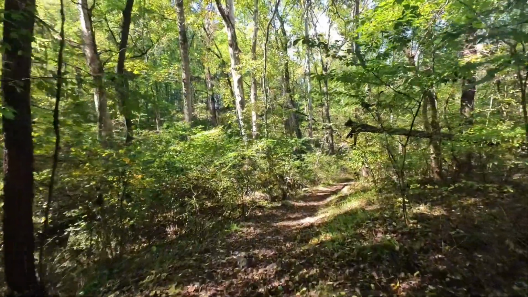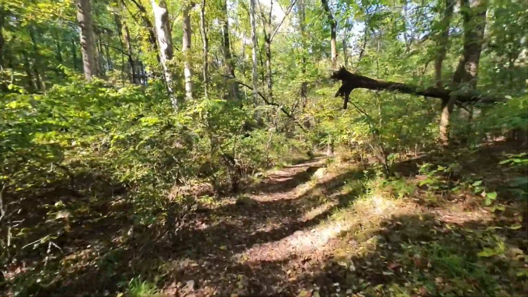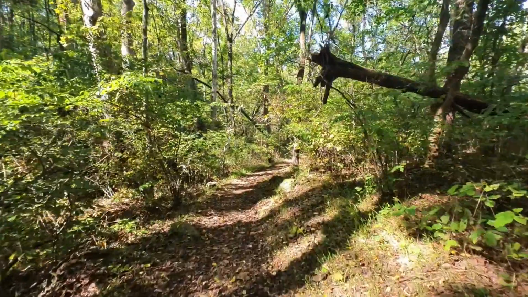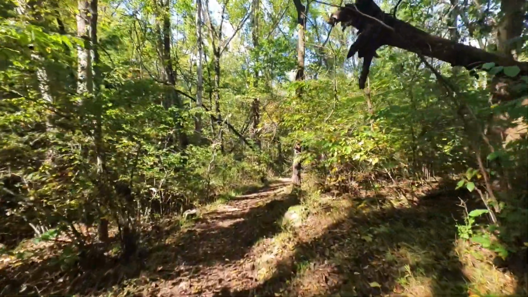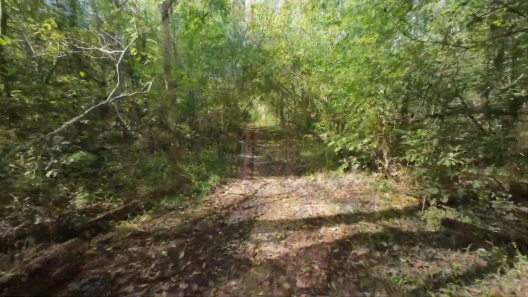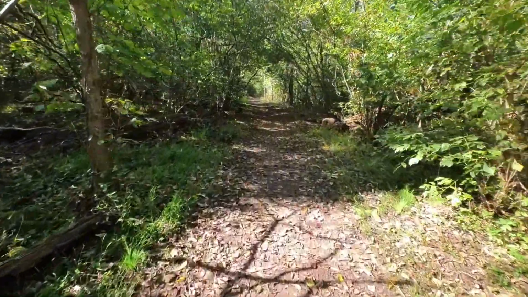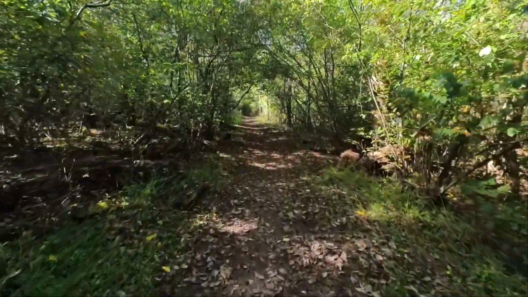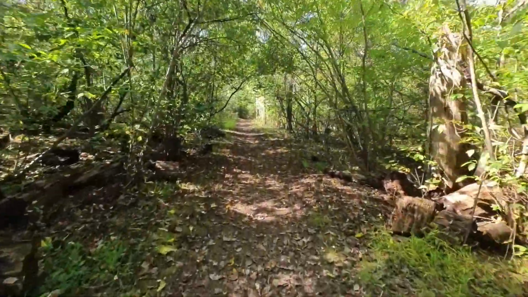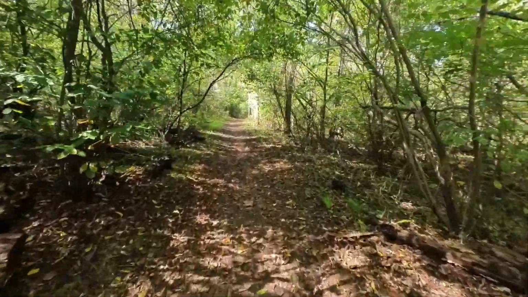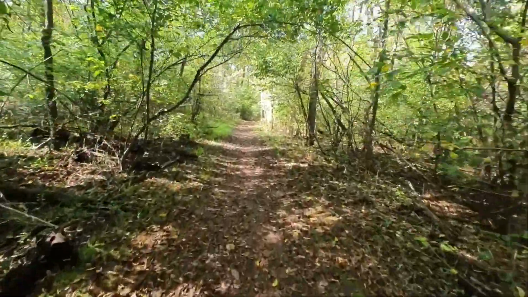You can hear the motorcycles in the background. Roads over there. It always seems like it takes longer hiking back on the trail backwards than when you initially hike in.